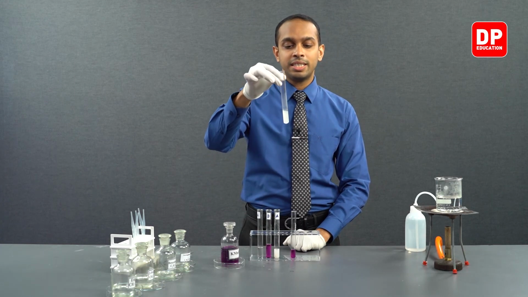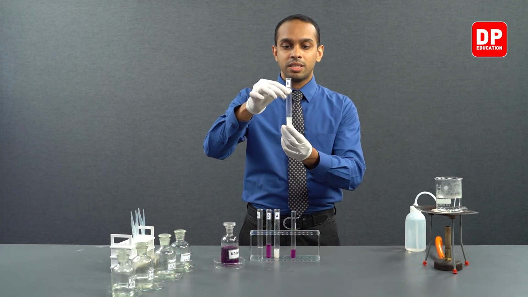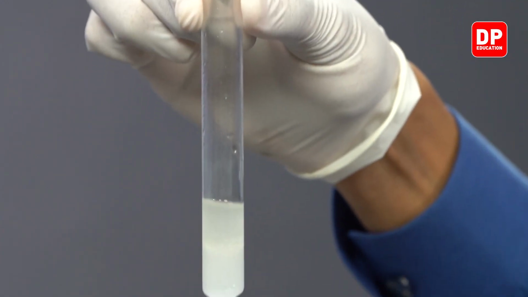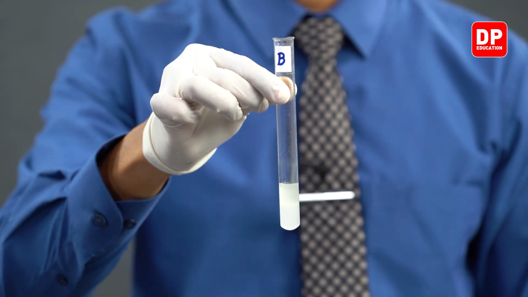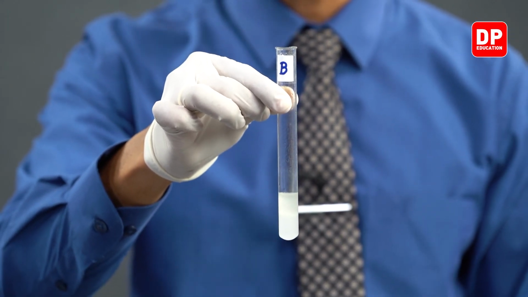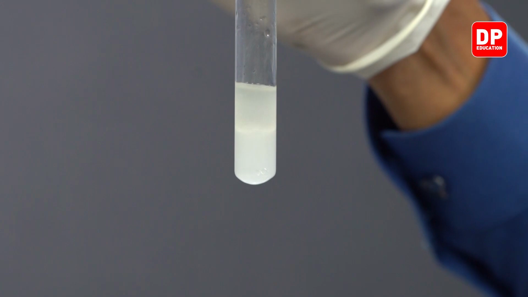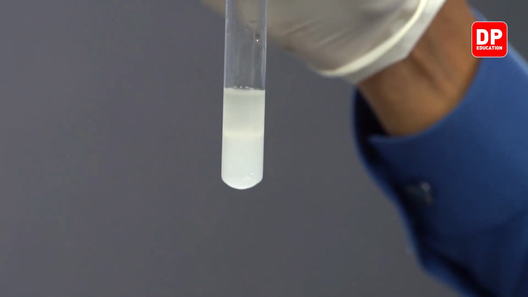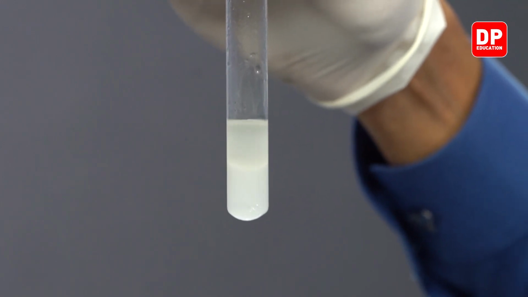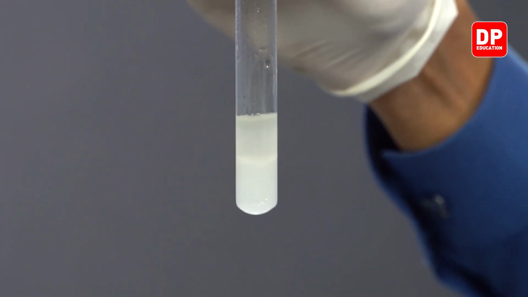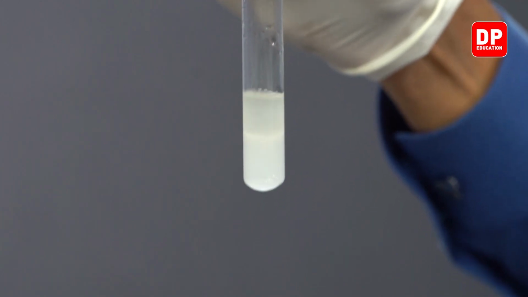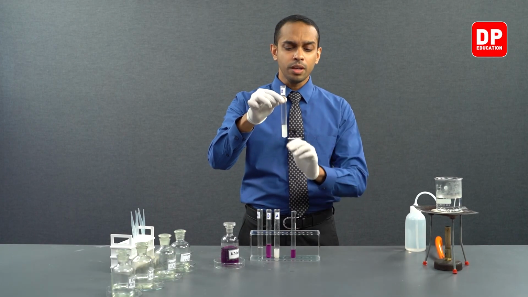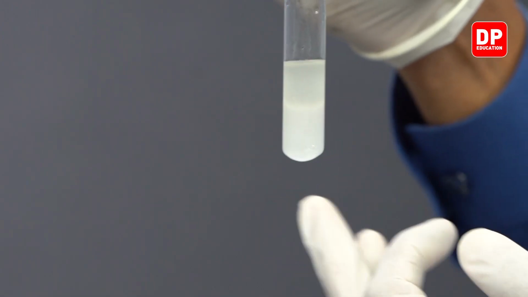Here again we can see a slight cloudiness of this mixture as well. What we have here is acetophenone after it has taken part in a reaction with acidified potassium permanganate. So acidified potassium permanganate was able to convert acetophenone, an aromatic ketone, into its carboxylic acid, which is benzoic acid. You can see again cloudiness here.